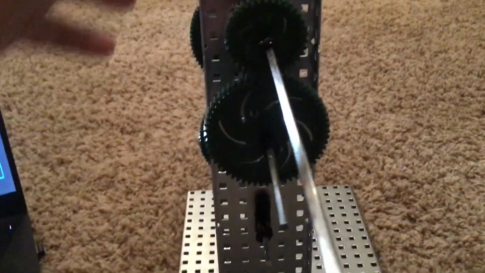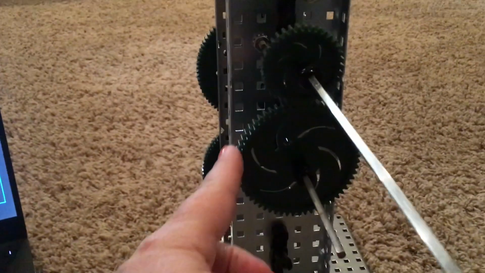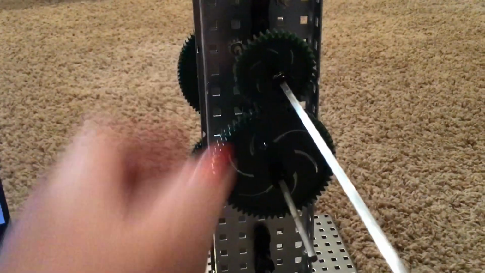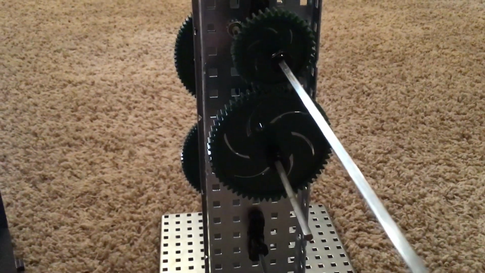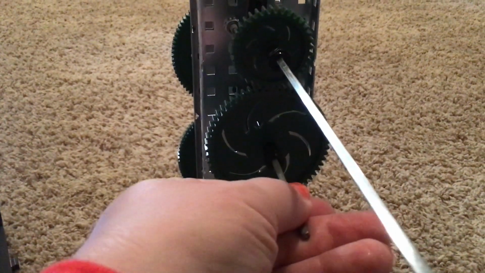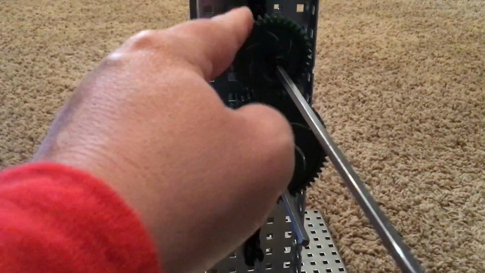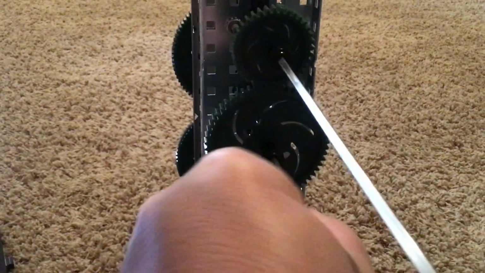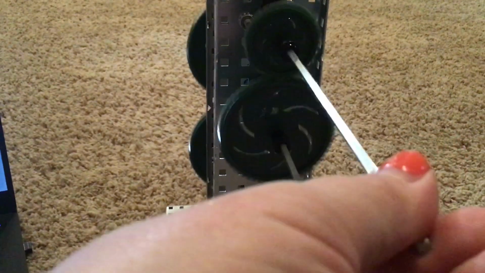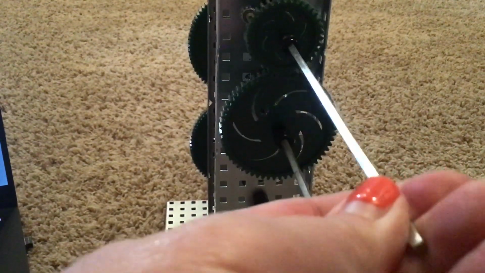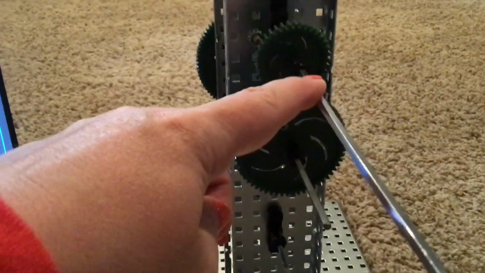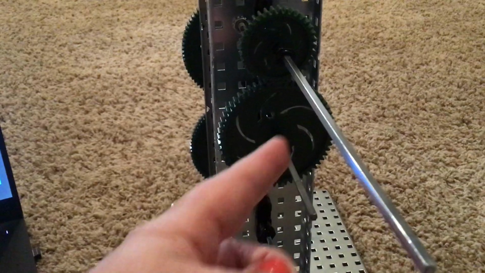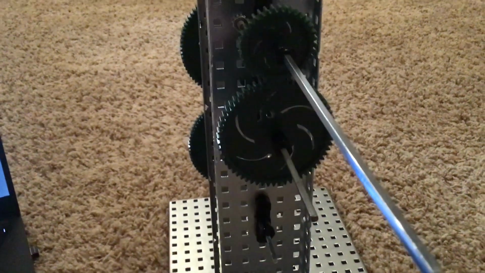So taking a look on this side, I have a bigger gear hooked to a smaller one. So again, if I want to have the system go fast, I'm going to power this big gear. This big gear is going to cause the smaller gear to spin faster. If I want the system to go slow, I'm going to power the smaller gear, causing this one to move slower. So input of a small gear, slow system. Input of a larger gear, fast system.